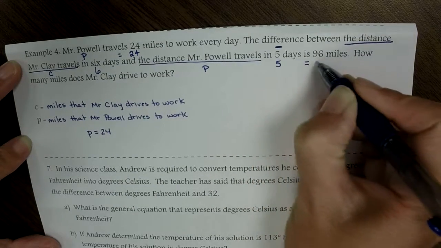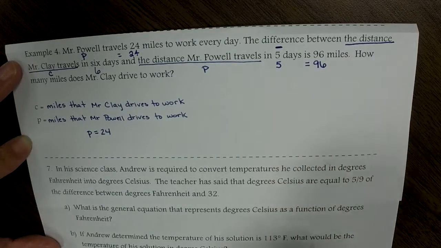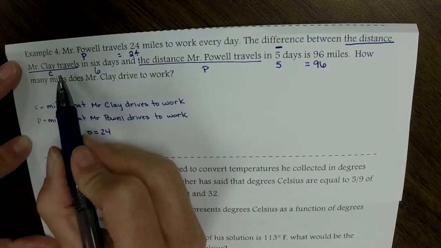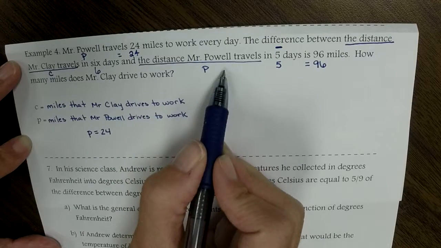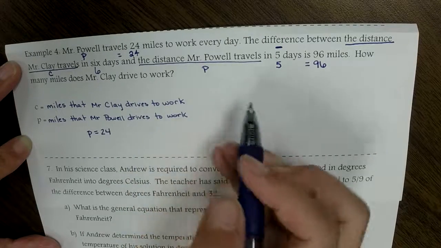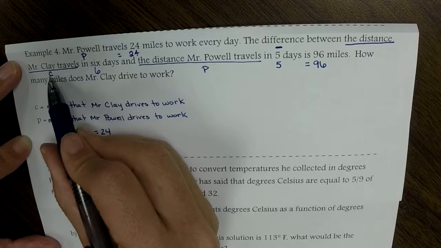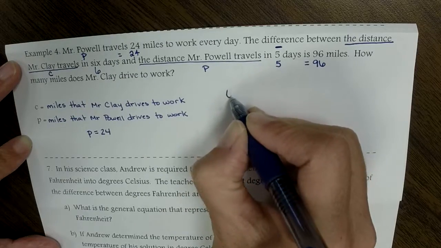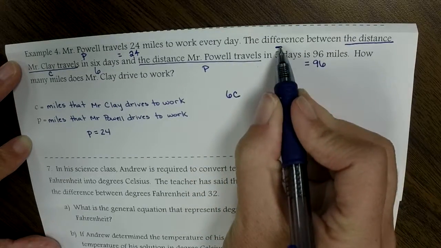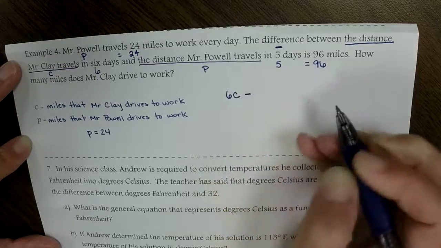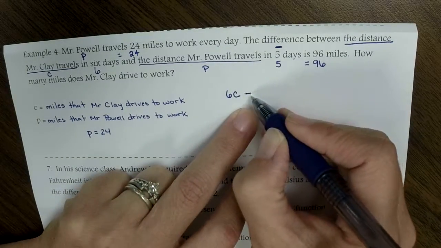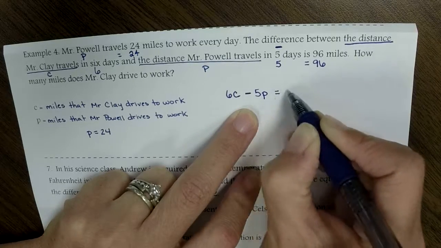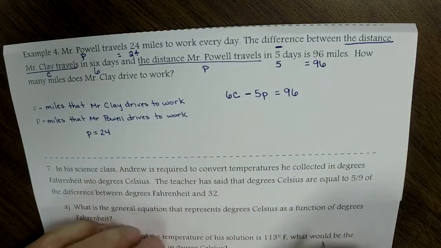And then is 96. So the difference, so we're supposed to subtract the distance that Mr. Clay travels and the distance that Mr. Powell travels. So this is C times 6, so 6 days in C. So we would have 6C, and then the difference is subtraction. And then the distance Mr. Powell travels in 5 days, so 5P, is 96 miles.